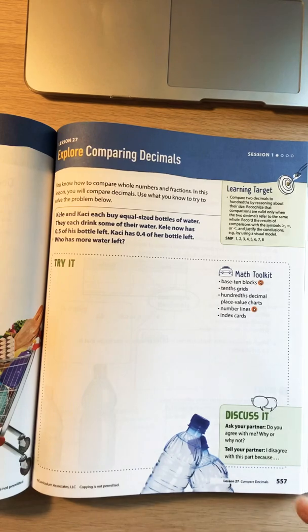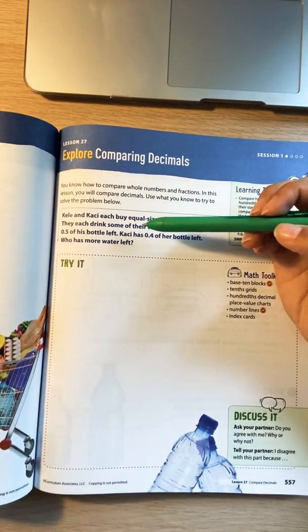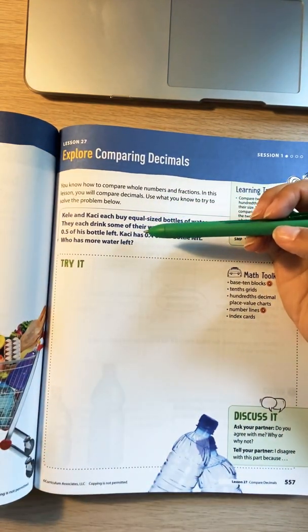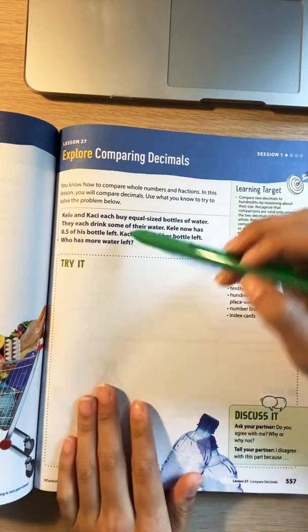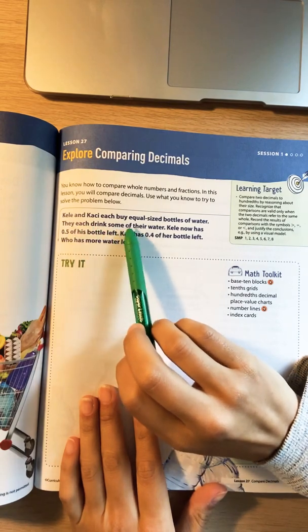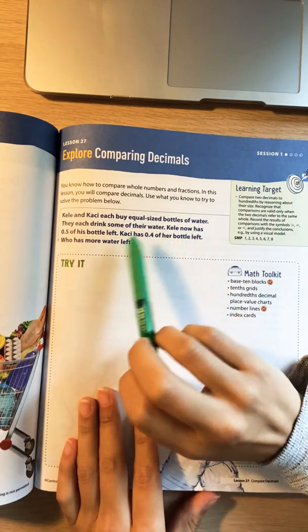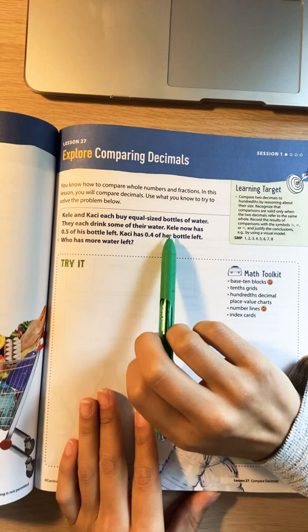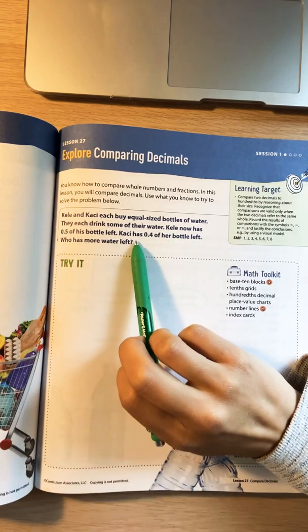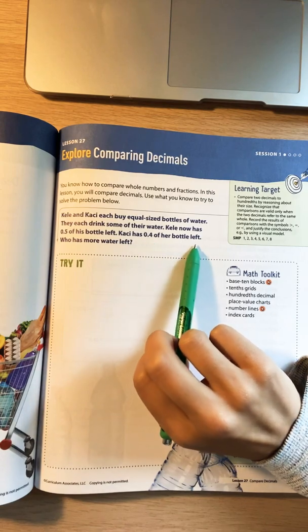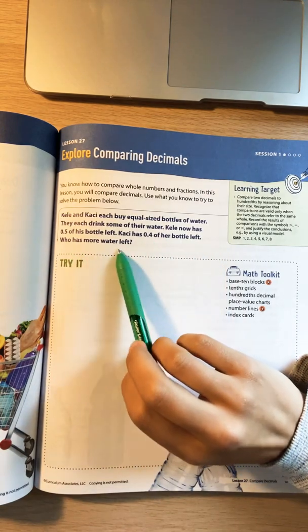All right, so we've got a try it problem that we're going to read and solve together. If you want to try it on your own first, you can. All right, Keely and Casey each buy equal-sized bottles of water. They each drink some of their water. Keely now has 5 tenths of his bottle left, and Casey has 4 tenths of her bottle left. Who has more water left?